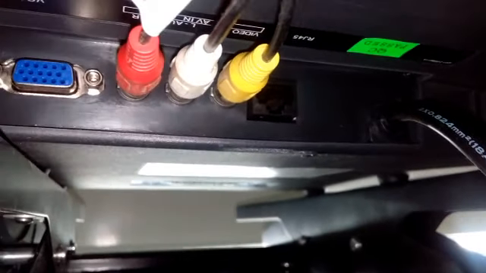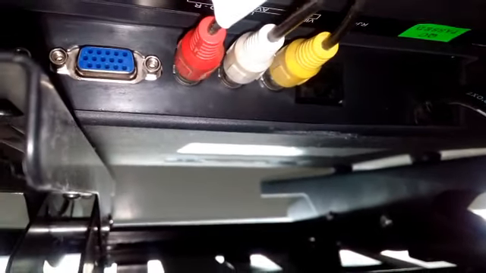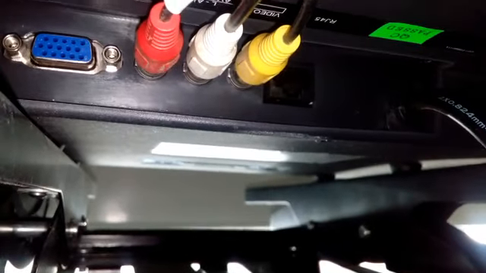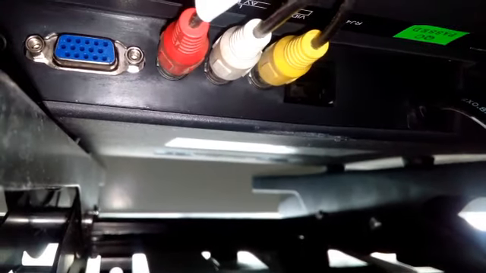So these are the cables of the TV Plus. Also, that is the port for DVD player.